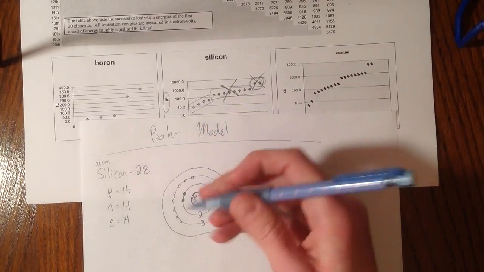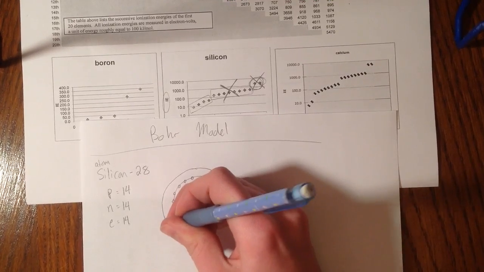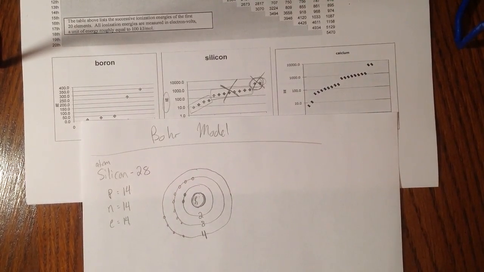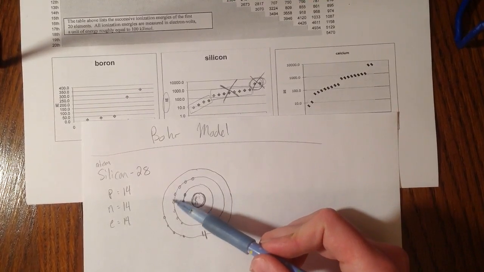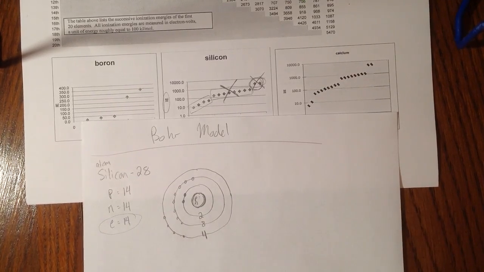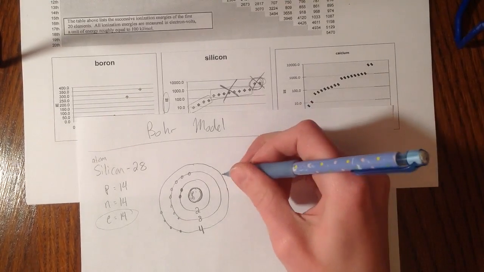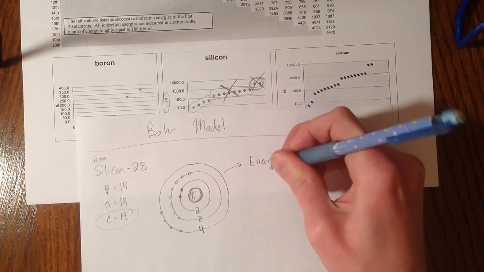I only have 4 electrons to place, so my last 4 electrons are going to go in that last orbital. And if I count up all my electrons, I've got 1, 2, 3, 4, 5, 6, 7, 8, 9, 10, 11, 12, 13, 14. That's the number that matches how many I should have. Each of these rings, each of these circles, they're called energy levels.